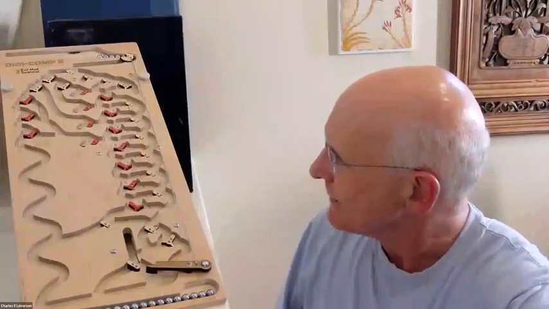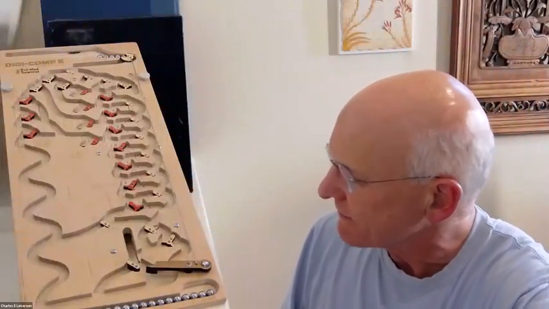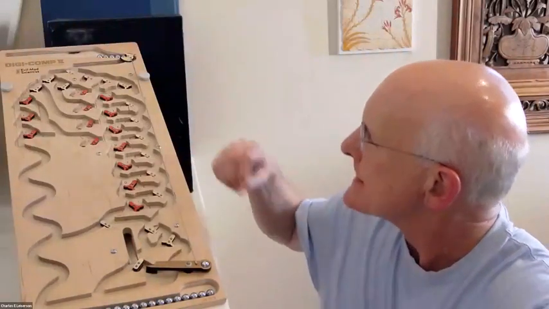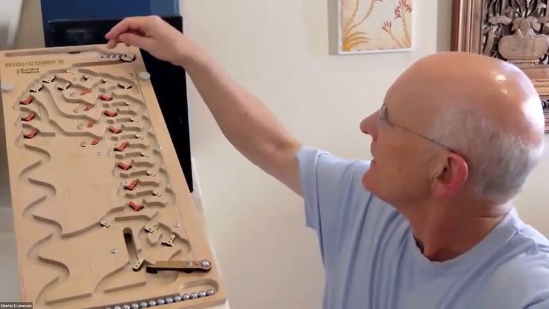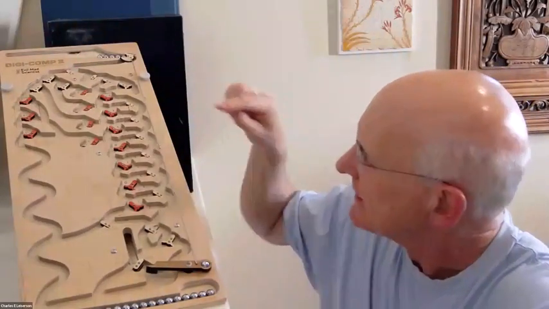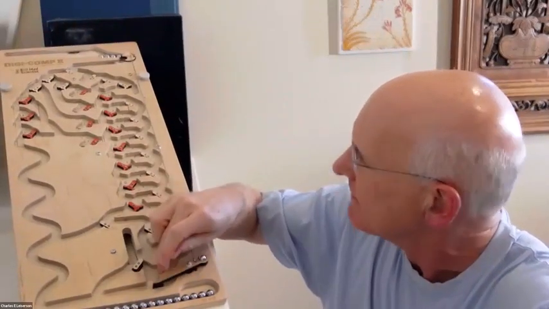Okay, so let me explain what goes on here. Let's first of all clear the machine. So we're going to run the clear function. So put that on there. And now if I click this, it's going to clear everything.